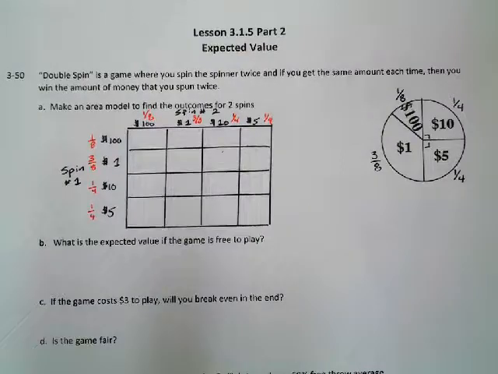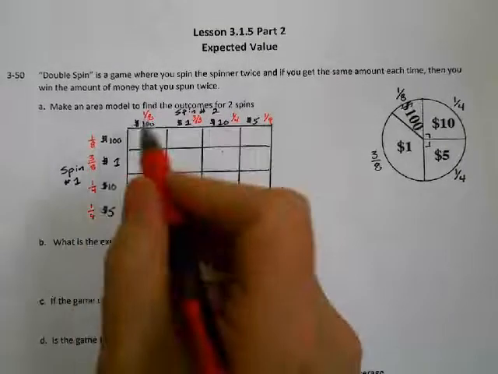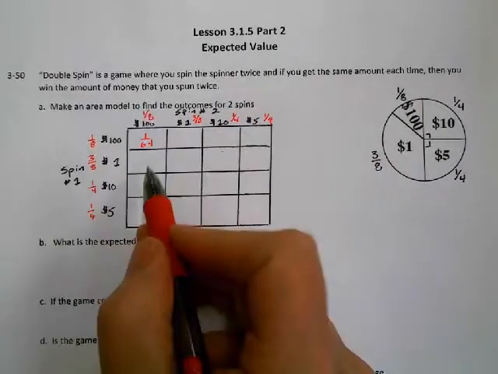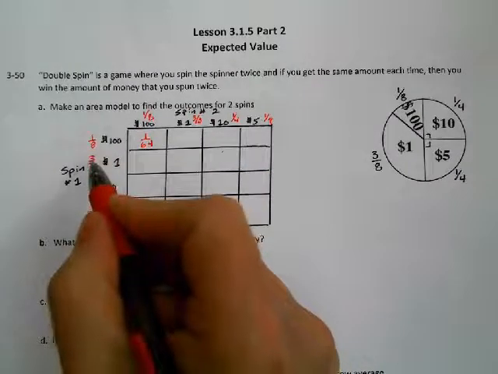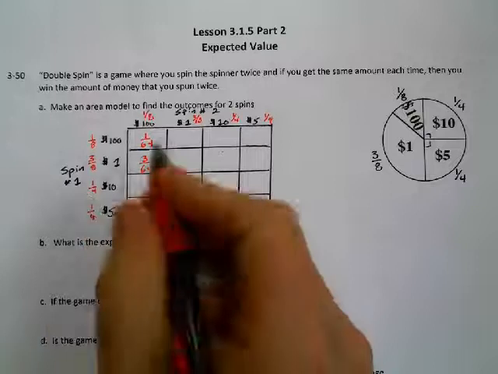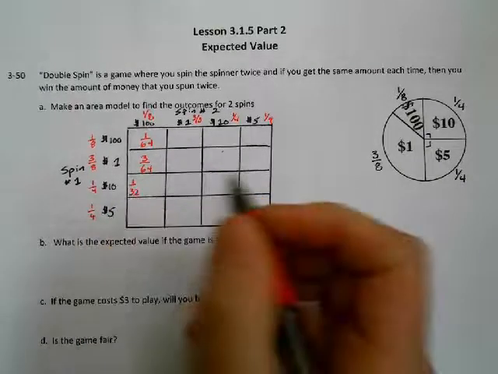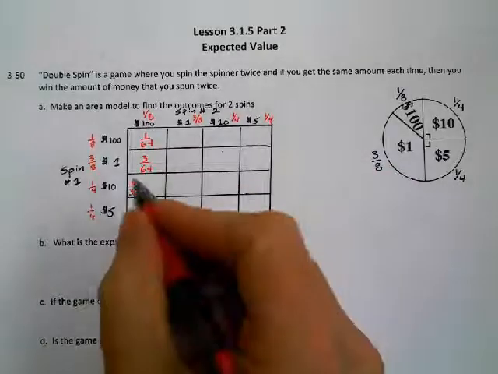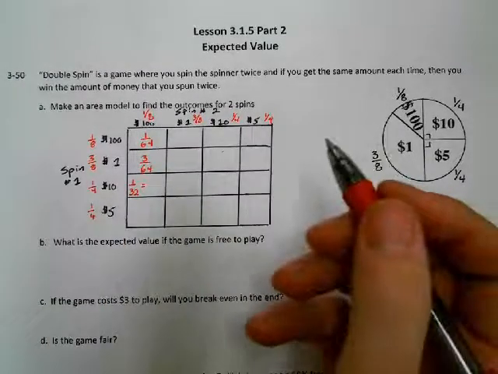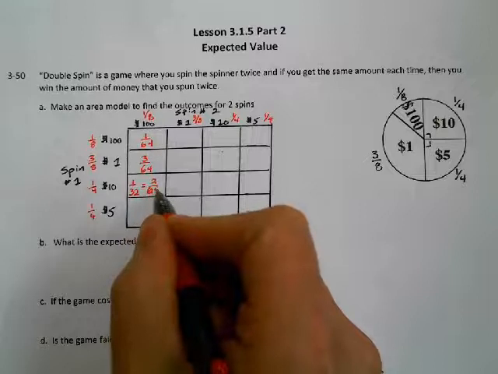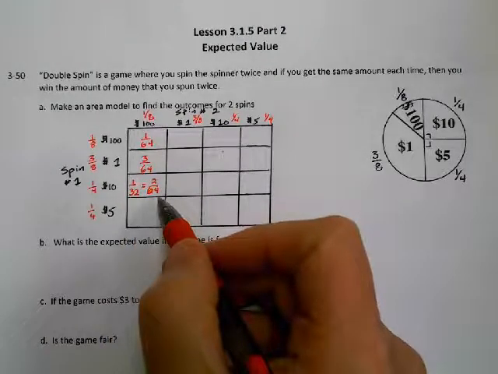Since these are two separate events and we want to see where they occur at the same time, we multiply the probabilities. So 1/8 times 1/8 ends up being 1/64. 1/8 times 3/8 becomes 3/64, because we do 3 times 1, 8 times 8. 1/8 times 1/4 is 1/32. But I'm going to do something different here. Since I know all these other ones are in 64ths, sometimes I like to add up my probabilities, and if they all have the same denominator, it makes it a little easier. So 1/32 is the same thing as 2/64. When dealing with fractions, it's easier to compare things if they have the same denominator.